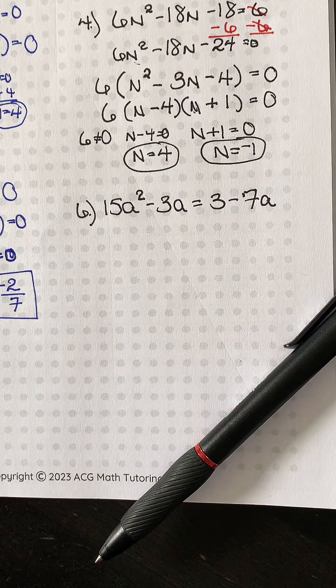Okay, so you can place in standard form, and then the AC method, then subtract 3 on both sides.